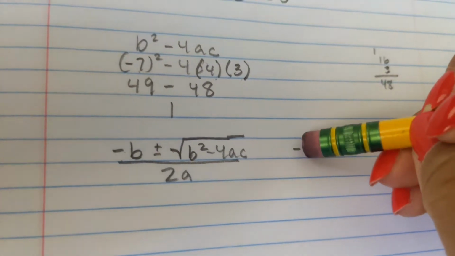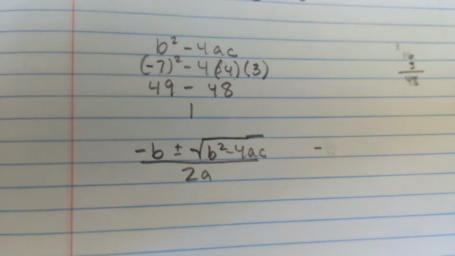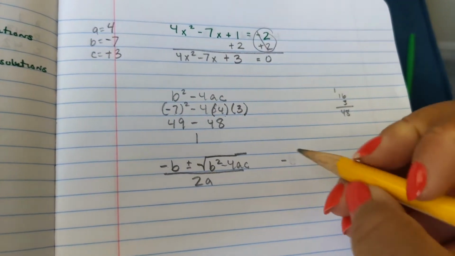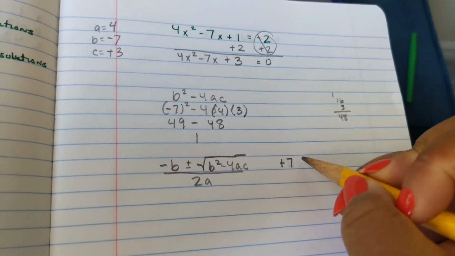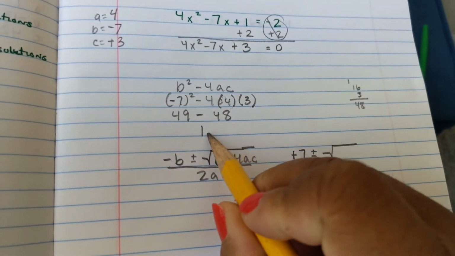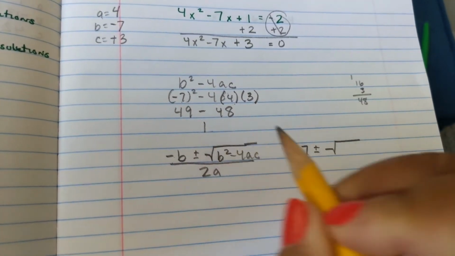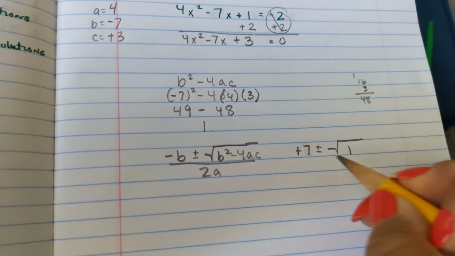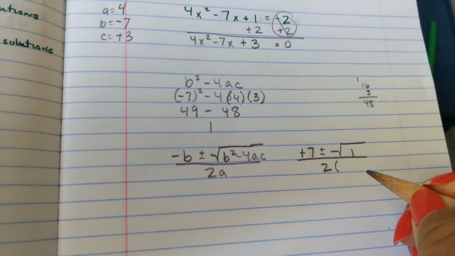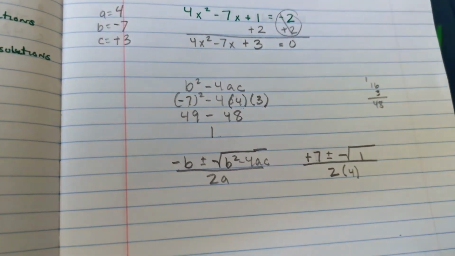So we're going to start by substituting. I can substitute from here. So I have the opposite of b. My b value is negative 7. The opposite will be positive 7 plus or minus the square root of my discriminant. My discriminant we just found a minute ago. So instead of rewriting everything, we just put 1. And I'm going to divide that by 2 times a, and my a value is 4.